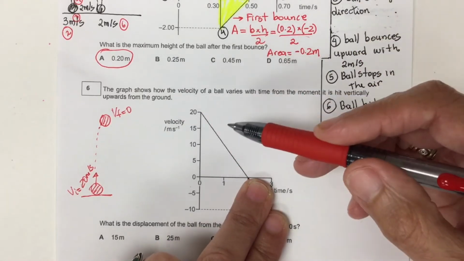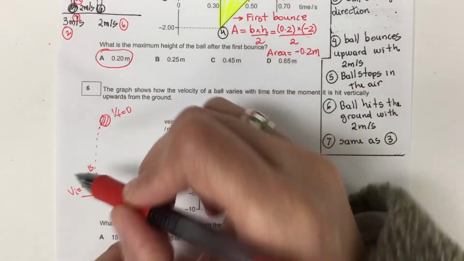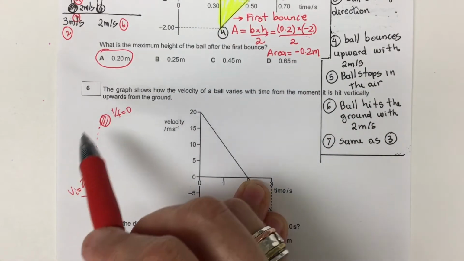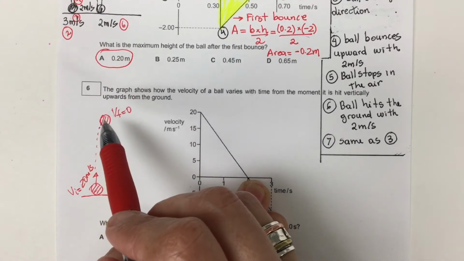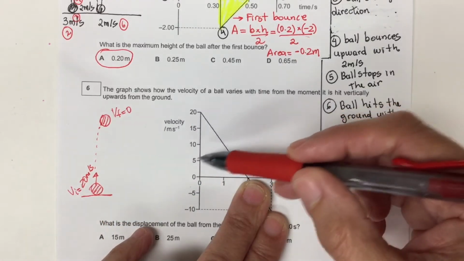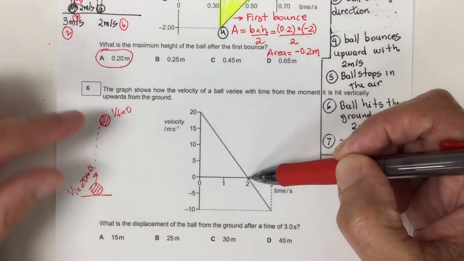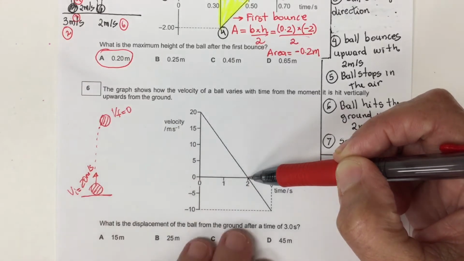So that makes sense, because going up, the velocity goes from a value of 20 meters per second and ends up at 0. So it is decelerating, so the velocity is decreasing. Makes sense. It reaches the maximum height and stops. So the final velocity here is 0.